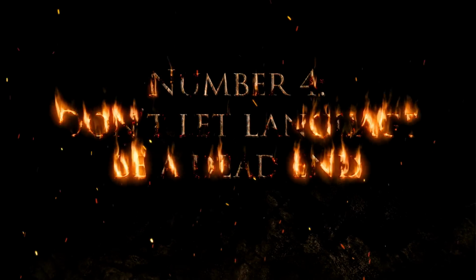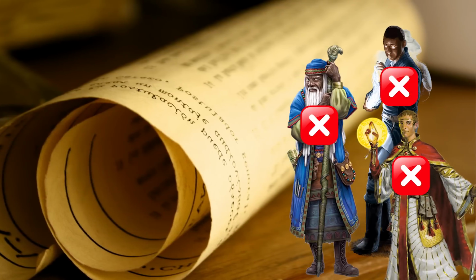Number 4, don't let language be a dead end. Language should lead the game forward, not bring it to a screeching halt. When designing your adventures and campaign, do it in such a way that unknown languages are only an obstacle, not a dead end. If the PCs can't translate the ancient scroll themselves, that's okay. Remind them that there are linguistical scholars in the world.